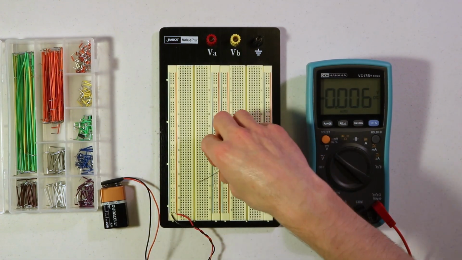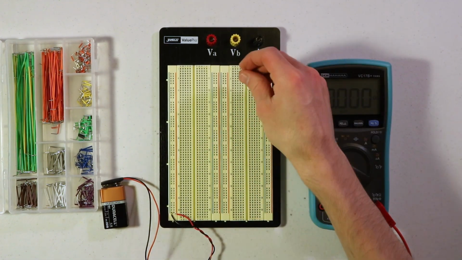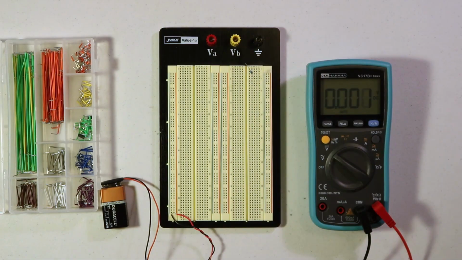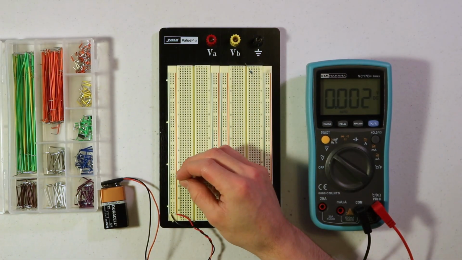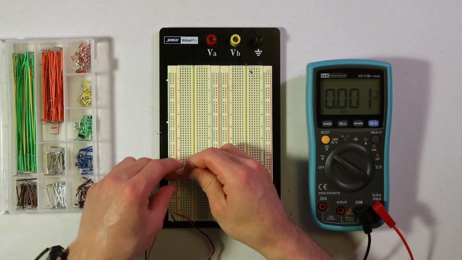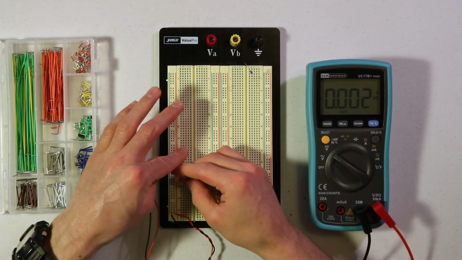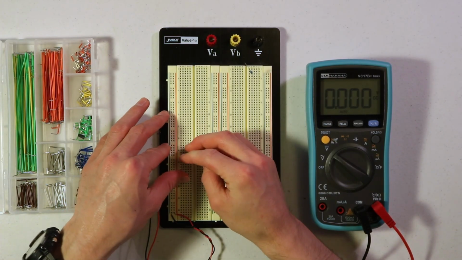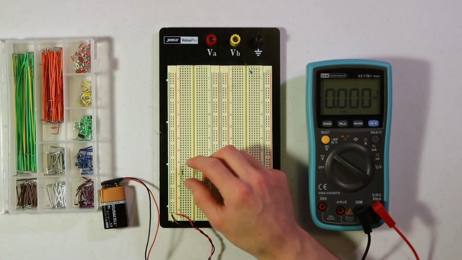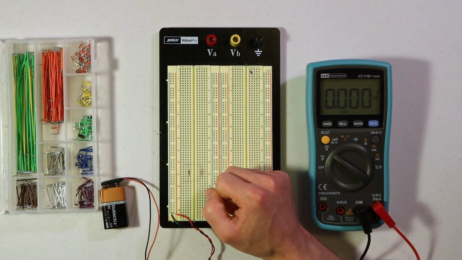Okay, now let's put our resistor in. I'm just going to set the 5.1 kilo ohm one to the side, and let's just put our resistor in here from there to there. Doesn't really matter where you put it, as long as the two ends are in different rows.